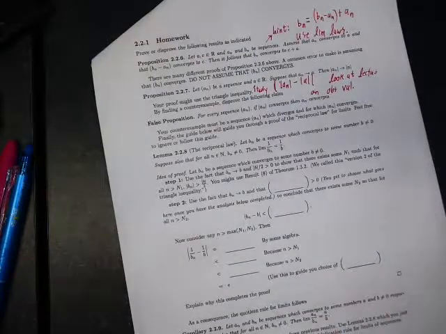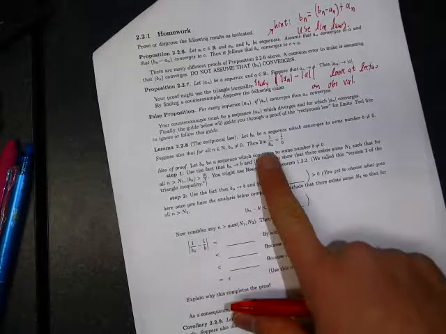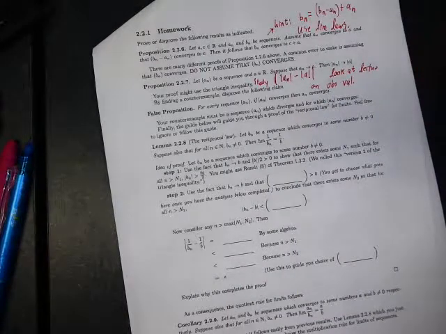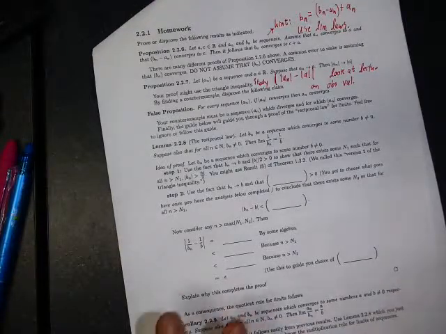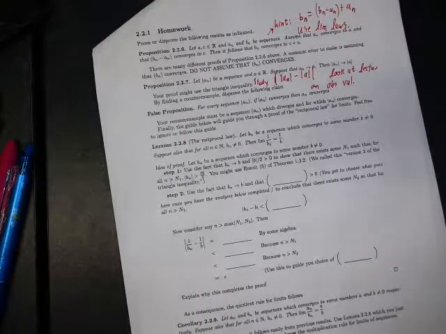Okay, so here's the one that's actually hard, the reciprocal law. Let Bn be a sequence which converges to some number b. Suppose also that for all little n in the natural numbers, Bn is not equal to 0, then I claim that the limit of 1 over Bn is the same as 1 over b, which has to be true, right? What else could it be? So here's the idea that I'll give you. There's kind of a step-by-step guide.